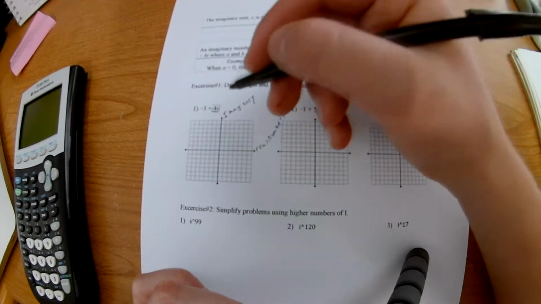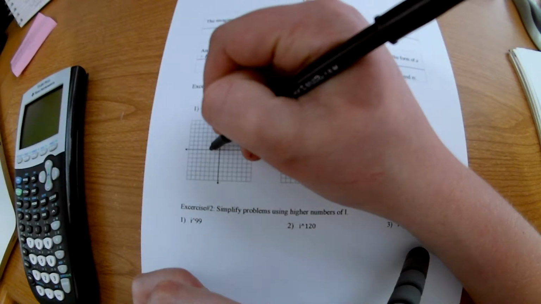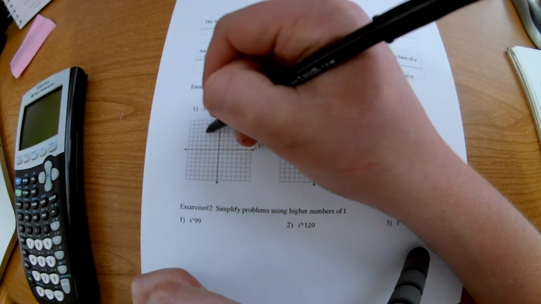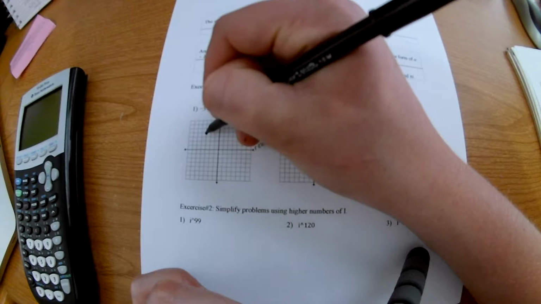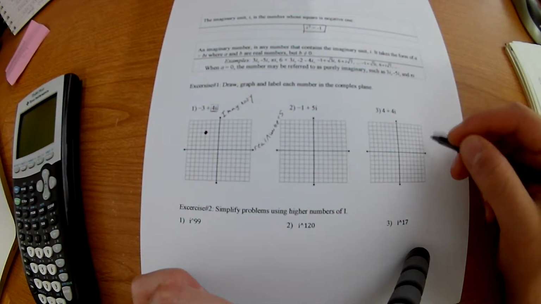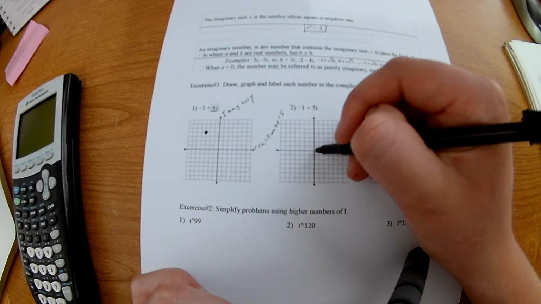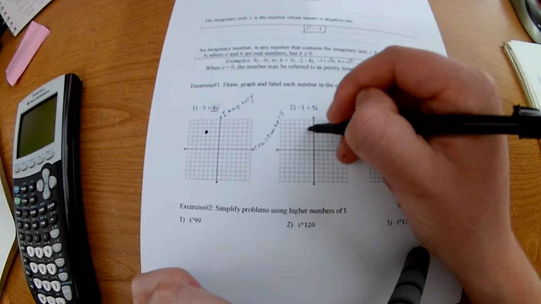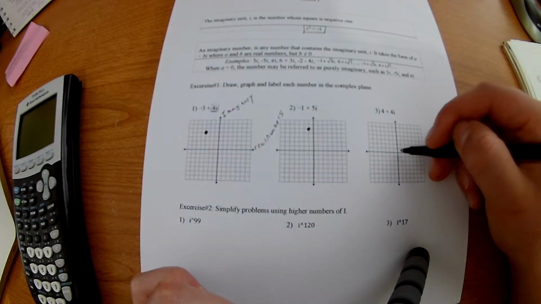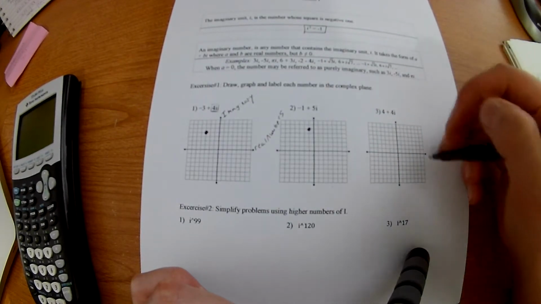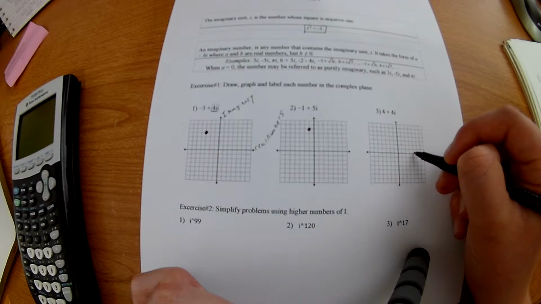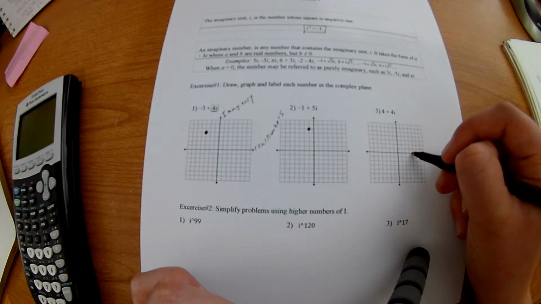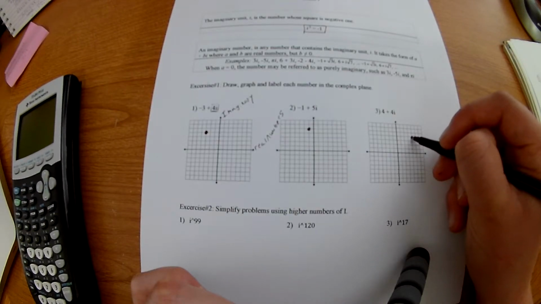So for -3i, you count 1, 2, 3, and then it goes up 4, so 1, 2, 3, 4. That's your point, you've graphed it. The next one is -1, 5i, so -1, and then 1, 2, 3, 4, 5. Same thing here, just going to the right instead of left. My bad, excuse me for that.